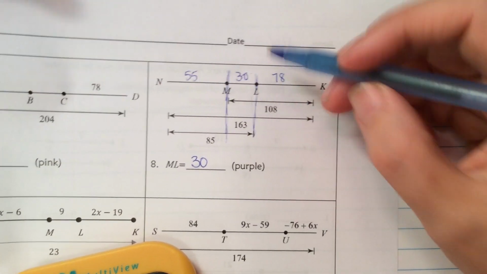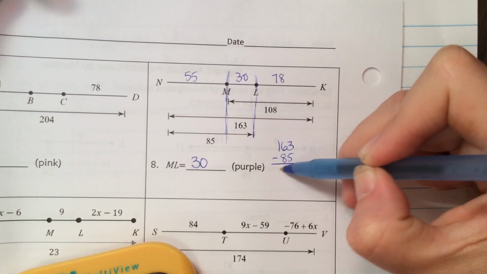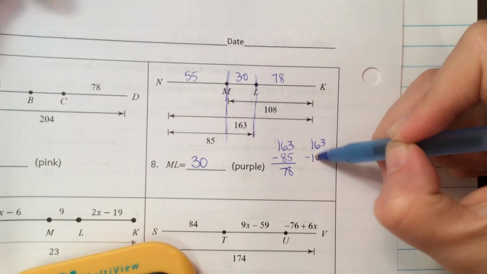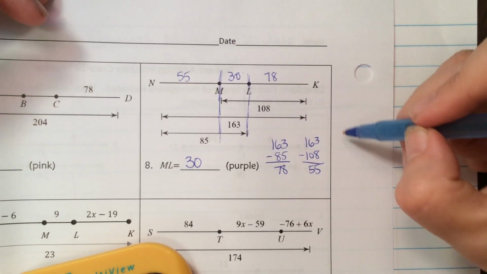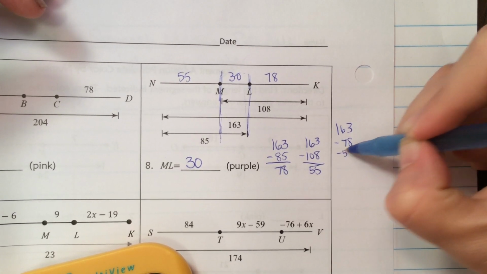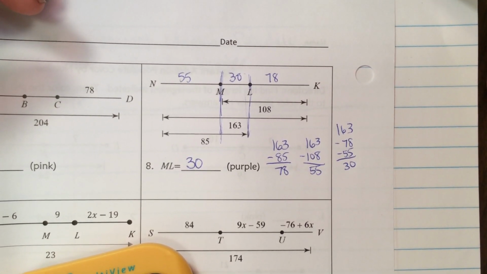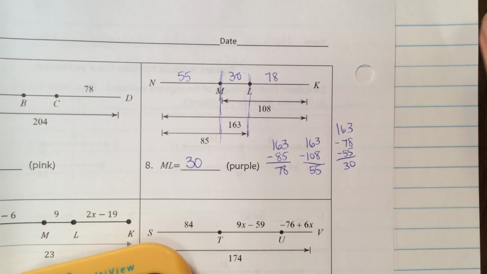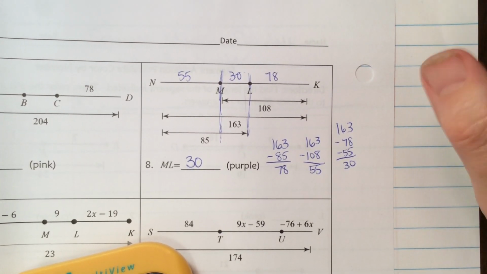So think about what we did. We took 163 minus 85 and got 78. Then we took 163 minus 108 and got 55. Then we took 163 minus 78 minus 55 and got 30. It's a lot of logic. If you're not good at logic, math can be confusing, but if you just practice, you'll get better.